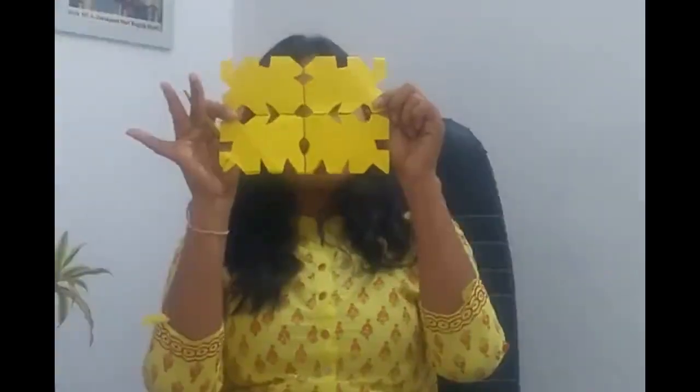And you can make out that this shape is a rectangle. And in yesterday's video tutorial, I shared how many lines of symmetry a rectangle has. Do you remember it? A rectangle has two lines of symmetry. So you can see that one and this is the second one. So the rectangle has two lines of symmetry and this is the line of symmetry in this pattern.